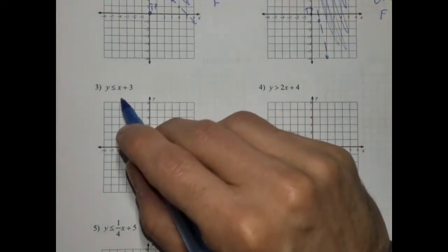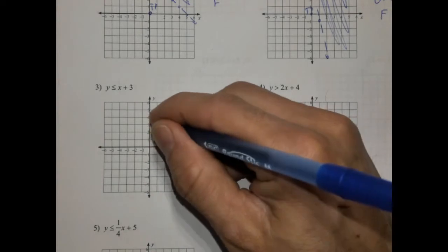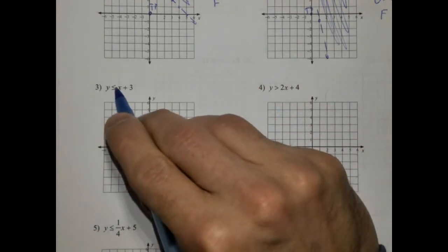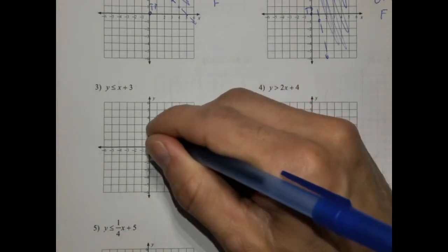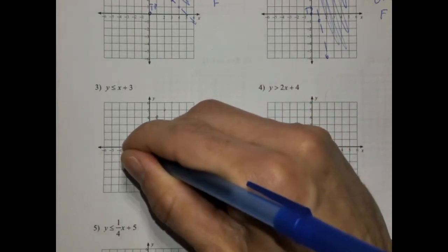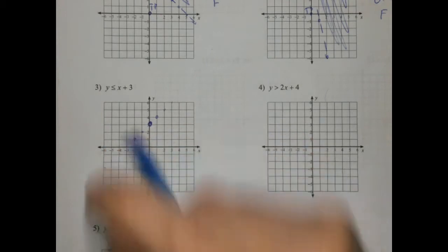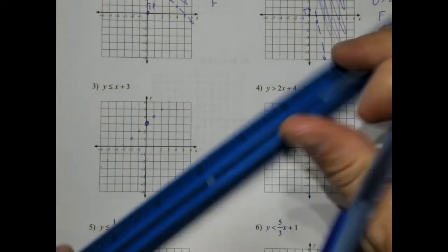Let's try this over here. So 3 is our y-intercept. Our rate of change is 1, because there's a 1 there. So up 1 over 1. It's positive slope, so we're going to go up and to the right, and down and to the left. This is going to be a solid line because it's inclusive.